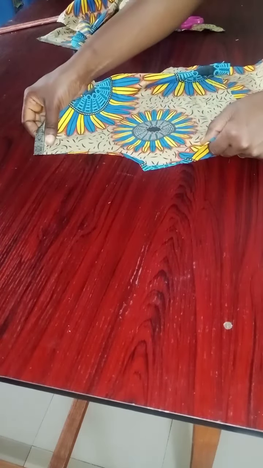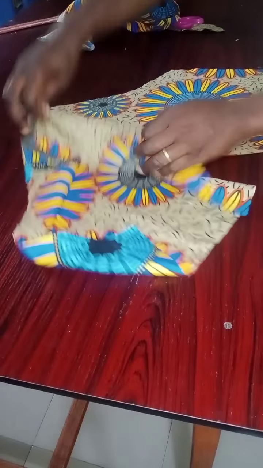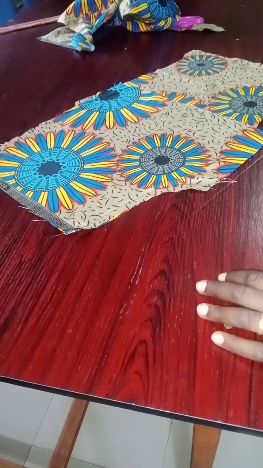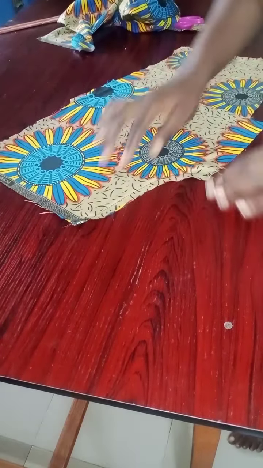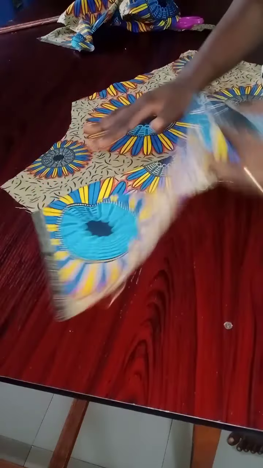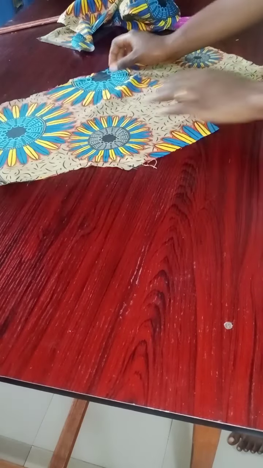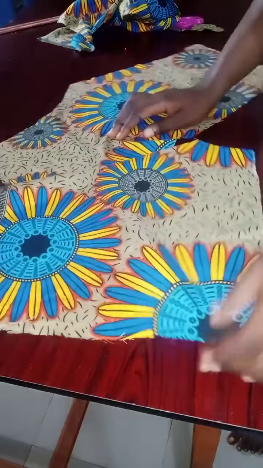So then I will sew here. After sewing it, I will now fold it inside. Like I told you, you place it front to front, then you sew here. After sewing it, then the next thing you do is to fold it inside.